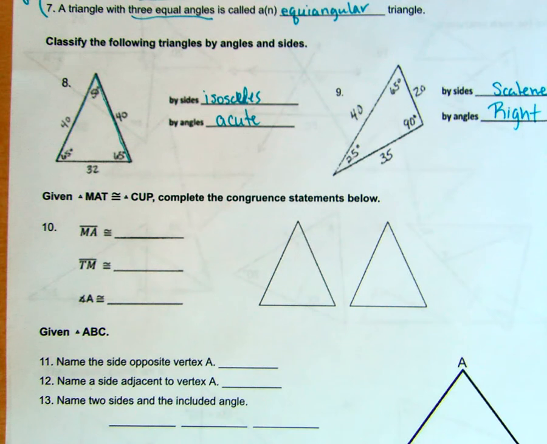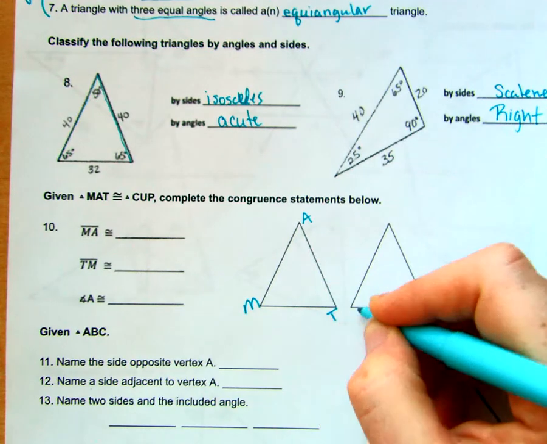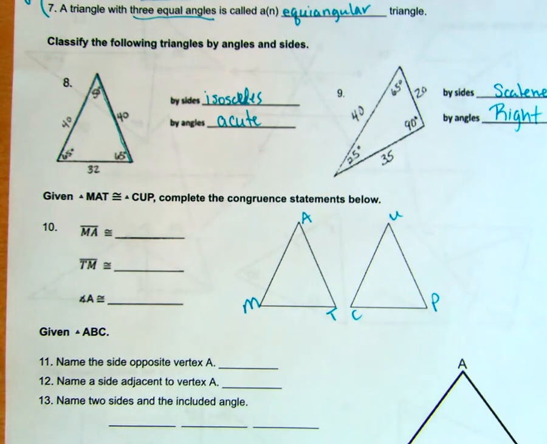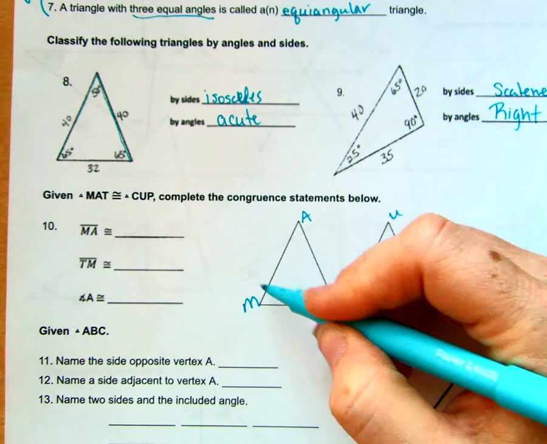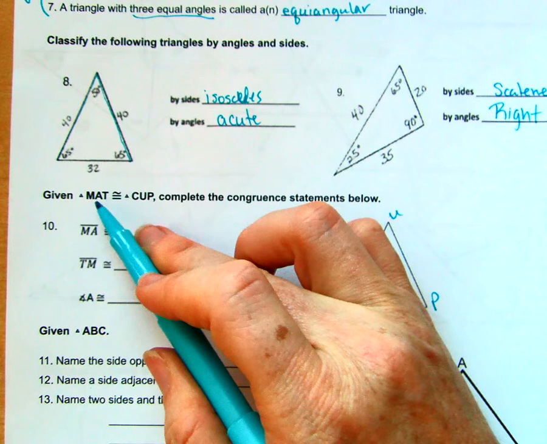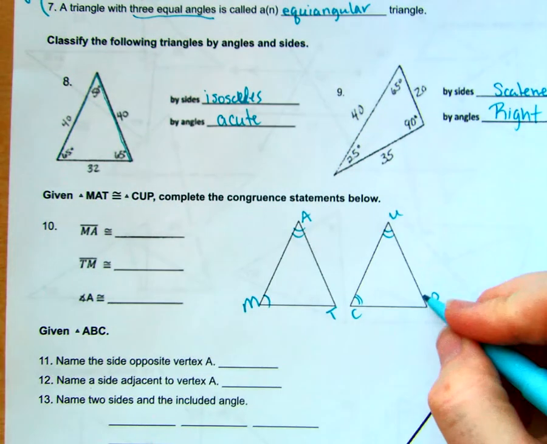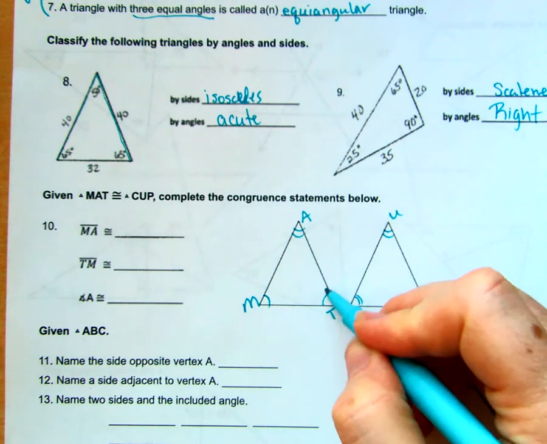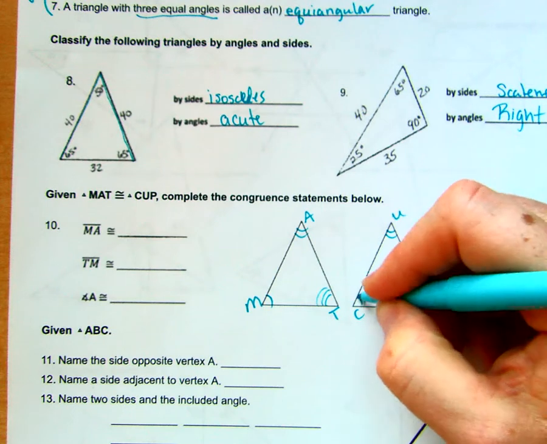Okay. If I want to create a congruence statement, I might label a triangle MAT, and CUP, so that I could make a comparison, right? So that tells me angle M is congruent to angle C, A is congruent to U, and T is congruent to P. So my angle congruences would look like this. Oh, wow. M is congruent to C. This should only be 1.